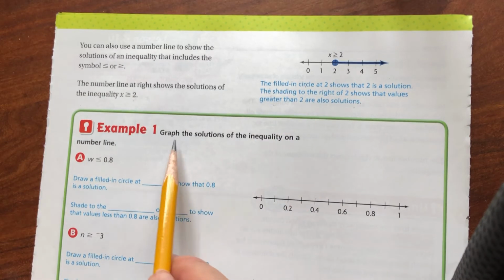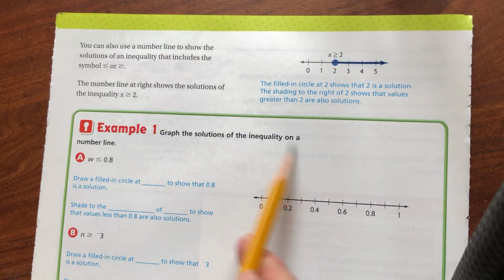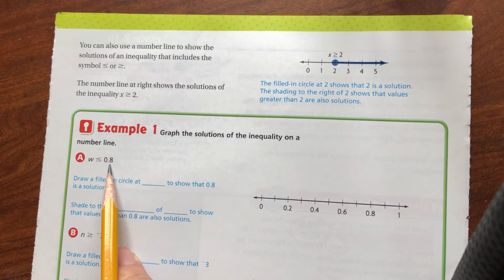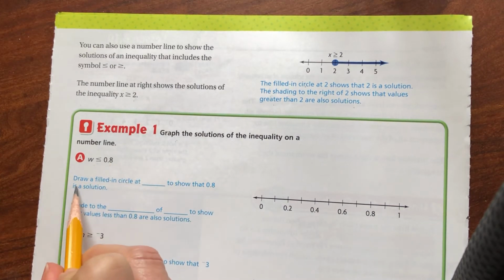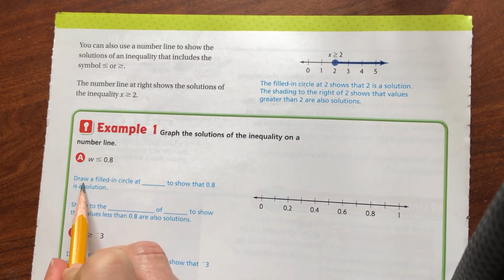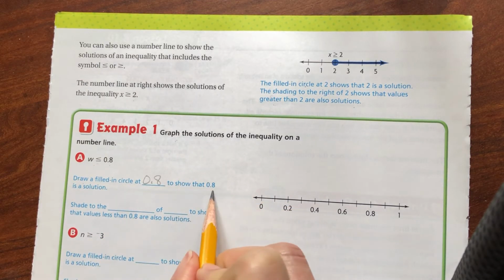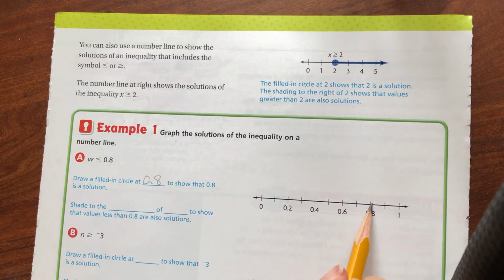All right, so we're going to graph the solutions of the inequality on a number line for w is less than or equal to 8/10. Because we've got this little line, that means we have a closed dot. So draw a filled in circle at 8/10 to show that 8/10 is a solution.